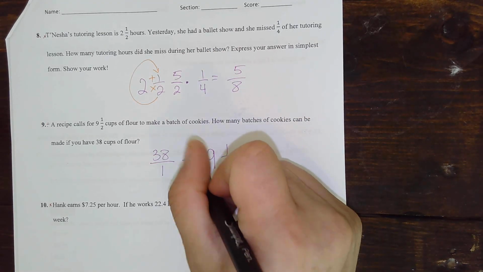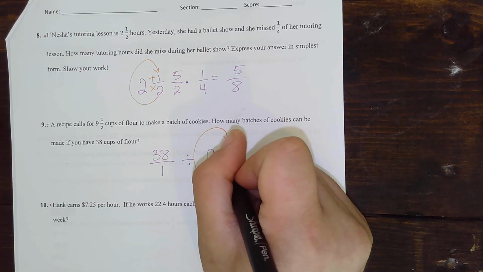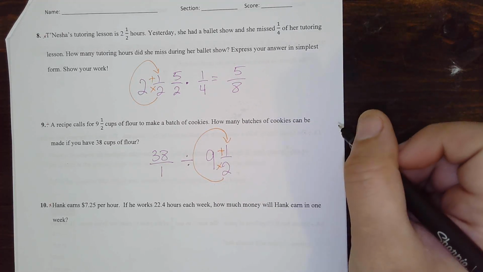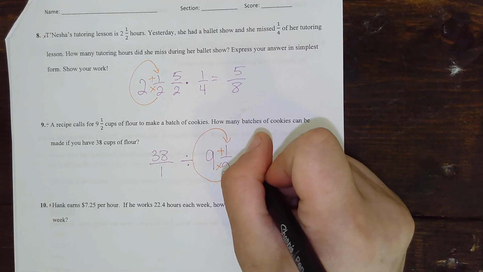In order to multiply or divide mixed numbers, you have to turn them into improper fractions. So that's what we're going to do here. So now we have 38 over 1 divided by, 2 times 9 is 18, 18 plus 1 is 19, 19 over 2.